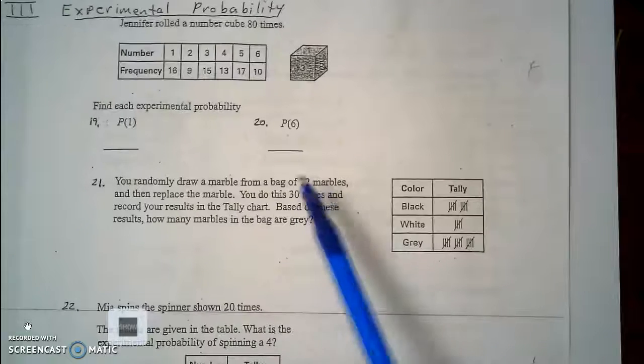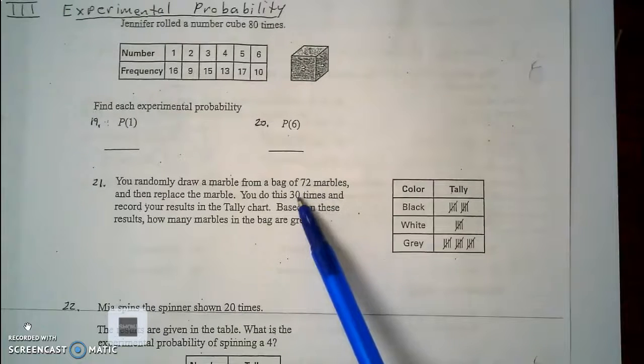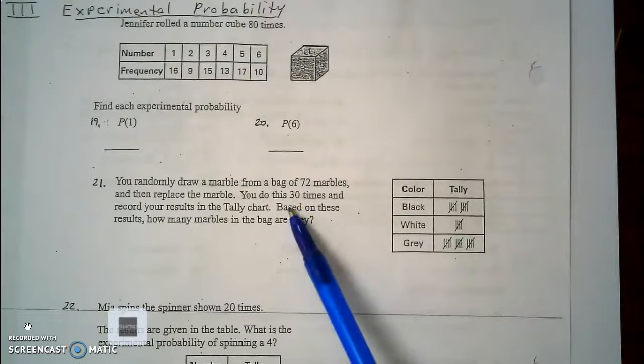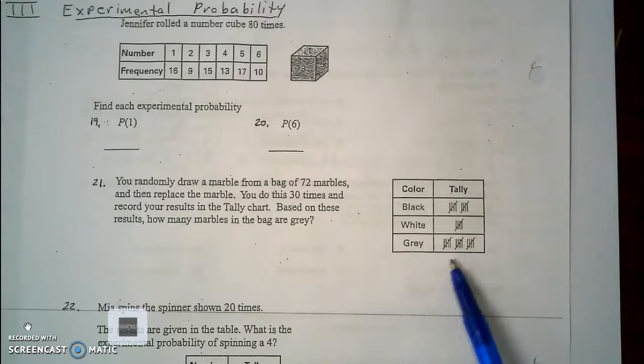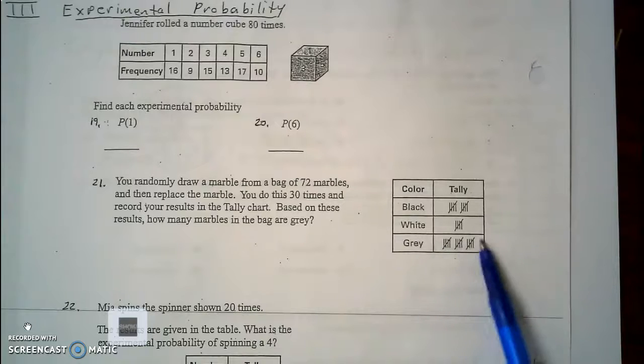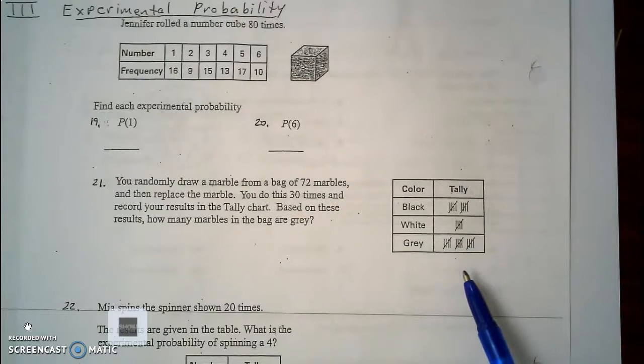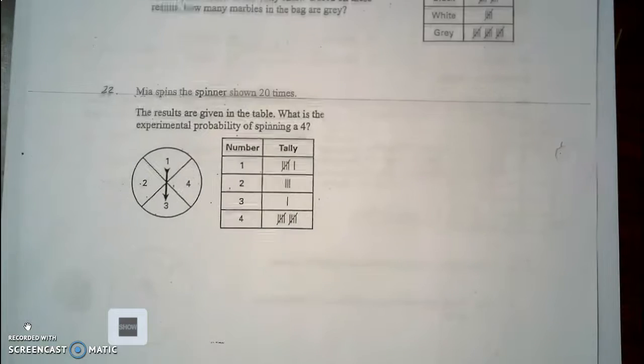Okay, same over here. 72 marbles were in a bag. Someone drew marbles 30 times, and these are the results. Well, based on these results, how many marbles in a bag are gray? Well, 15 out of 30 were gray in the experiment. See if you can figure out about how many of the 72 would be gray. And finally, we have a spinner.